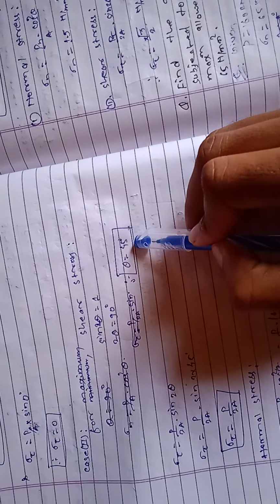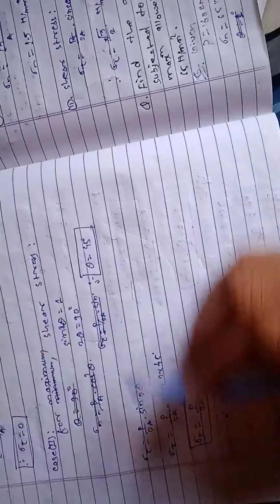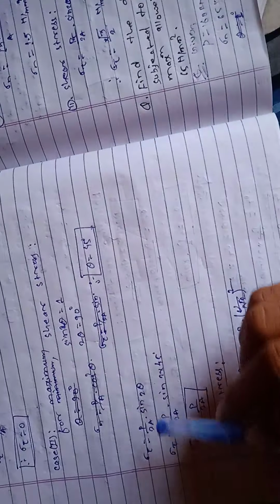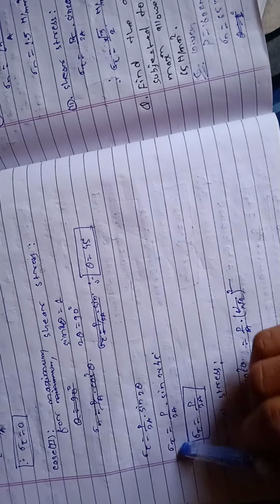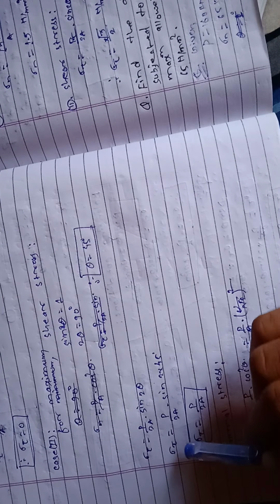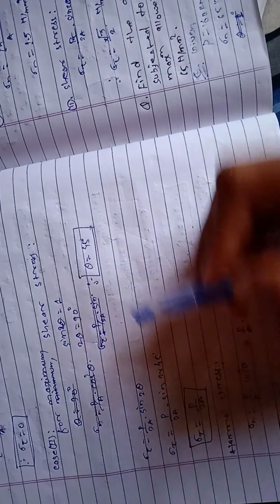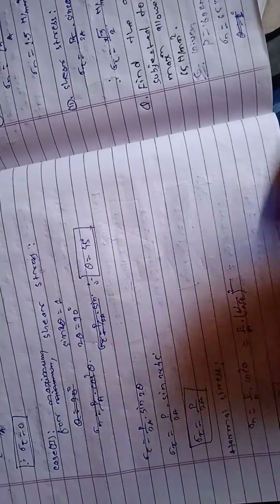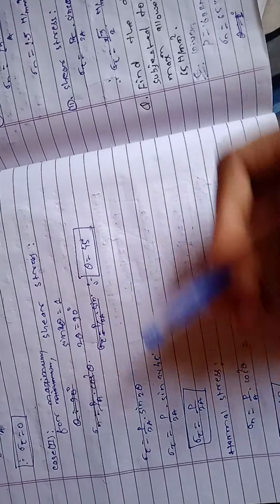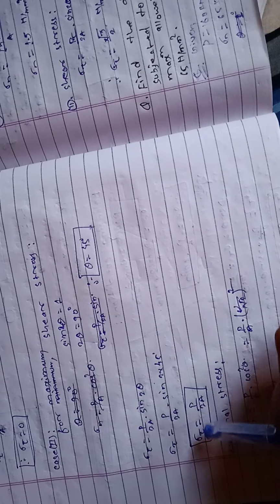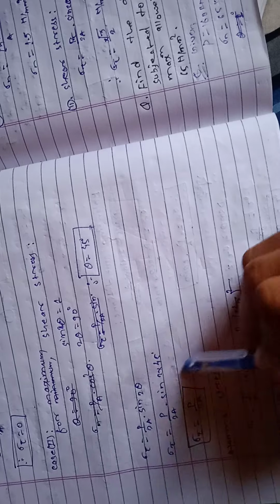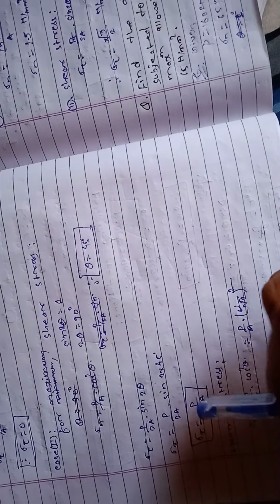After putting this value in the equation, the shear stress is equal to P by 2A into sin 2 into 45 degrees, which means sin 90 degrees, and sin 90 degrees is 1. So shear stress is equal to P by 2A. This is the maximum value of shear stress.